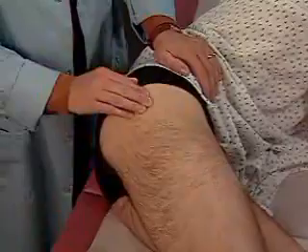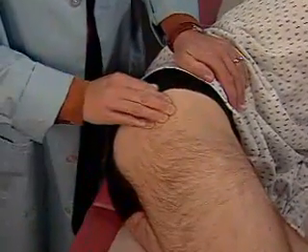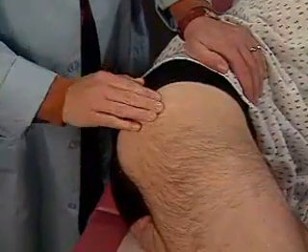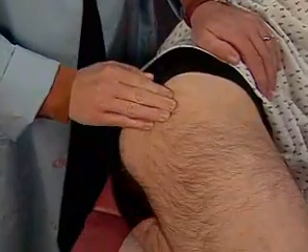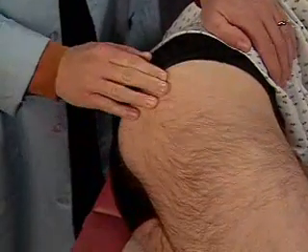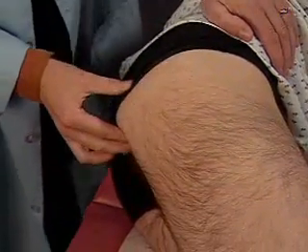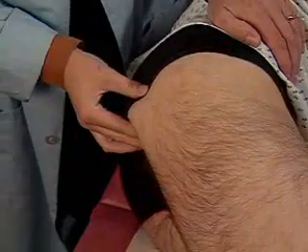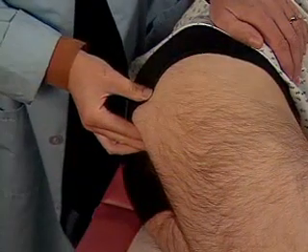Second, with the patient lying on his non-painful side, palpate the greater trochanter of the femur for the trochanteric bursa. It's fine. And third, palpate the ischial tuberosity for the ischial bursa. How about in here? No, it's fine.